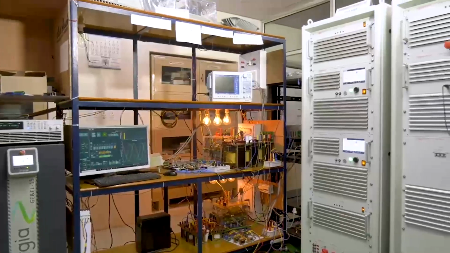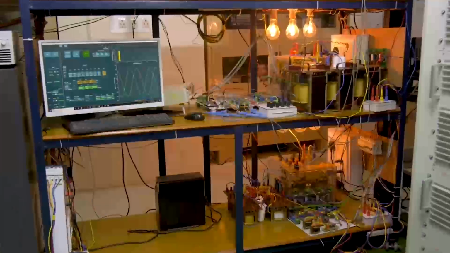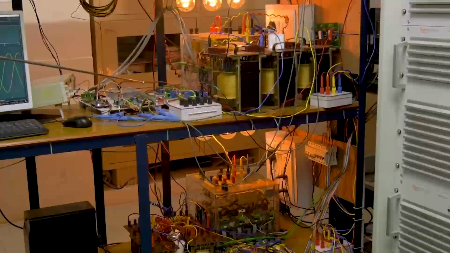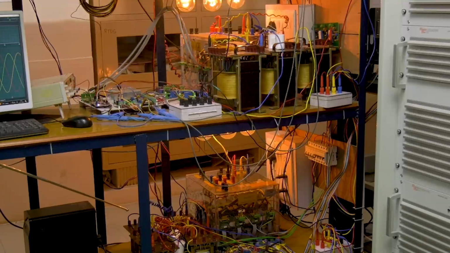Now, let us look into the hardware demonstration of parallel inverters. We will try to replicate the interactive and common currents using the hardware test bed, considering various test cases. In this video, we can see we have two identical inverters, inverter 1 and inverter 2. These two inverters are connected to the grid through LCL filters.